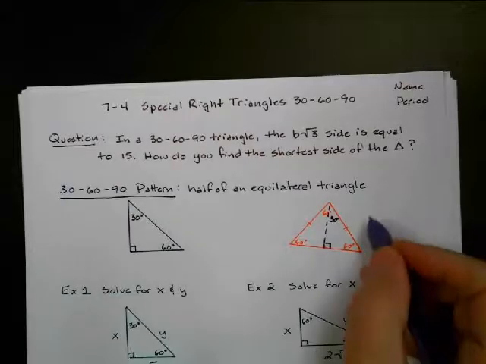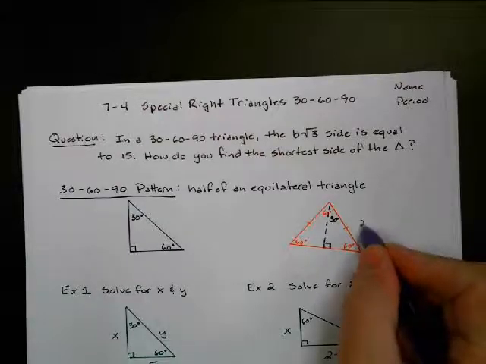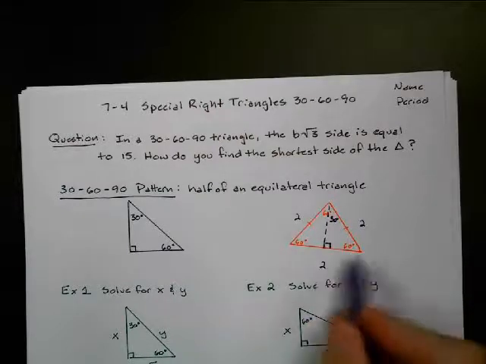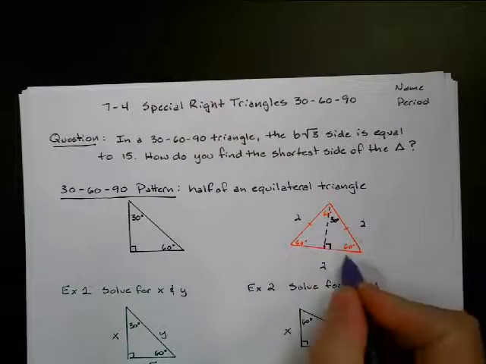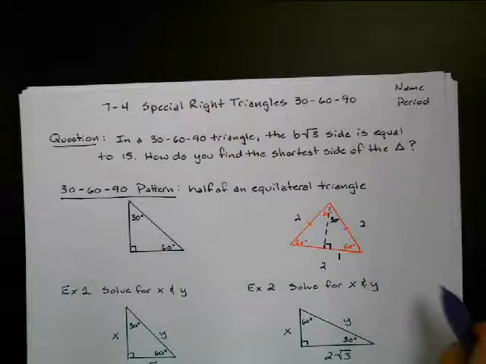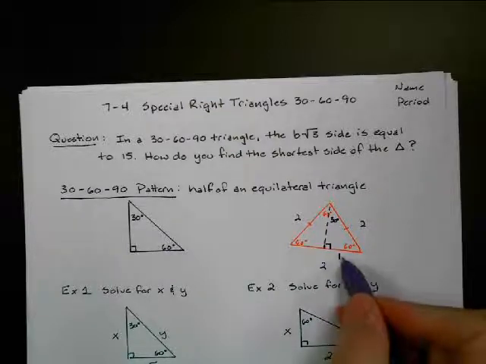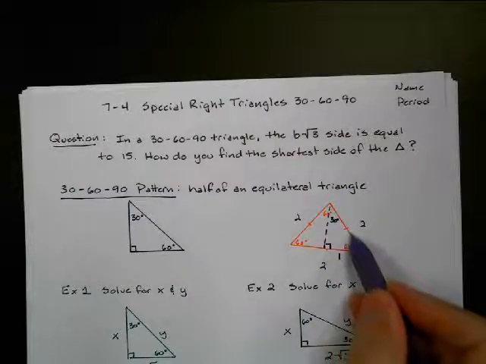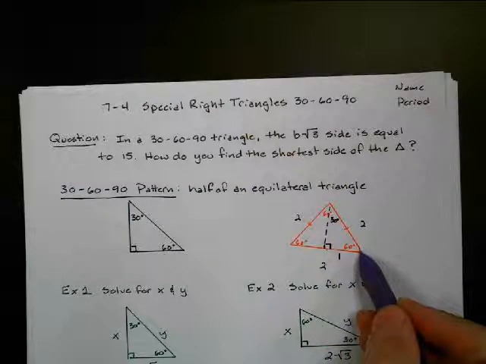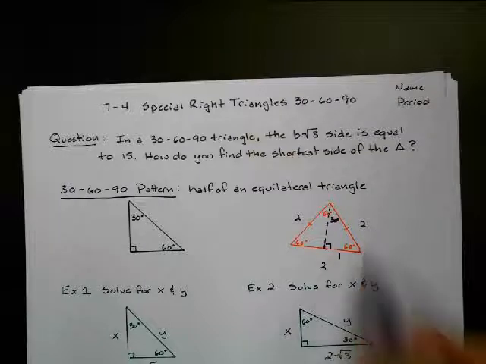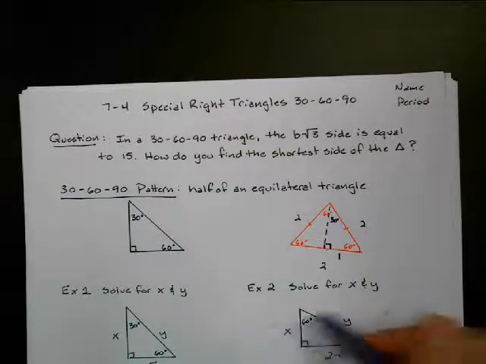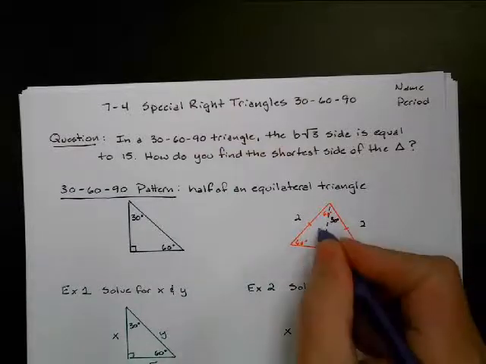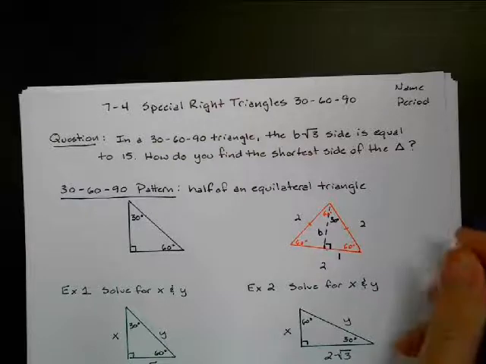Now think of this. If this side over here is 2, and this side was 2, and this side was 2, well, when I cut this triangle in half, this side would now be 1. And so what we see here is that this side here is 1, and this side here, the hypotenuse, is twice that amount. It's double the amount. It's 2 up there. Now, if we did the Pythagorean Theorem and we wanted to find out what this part was, let's just call this B right here.